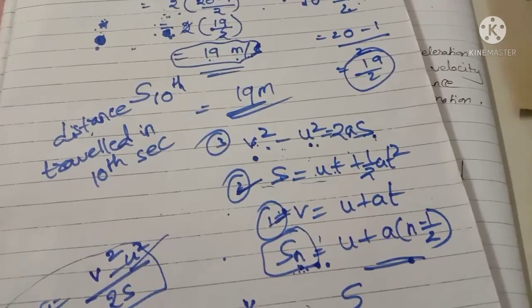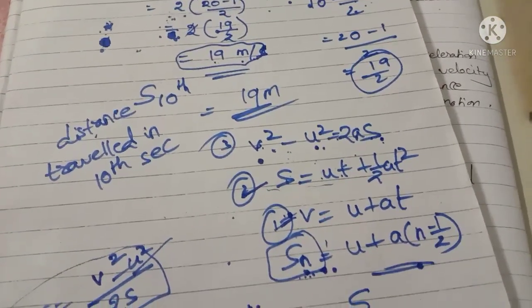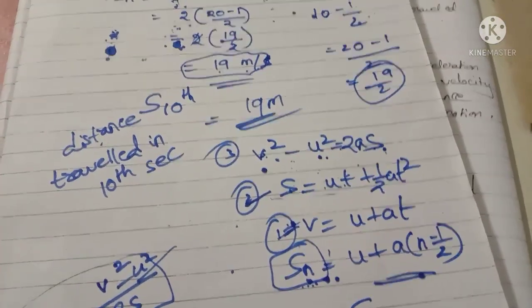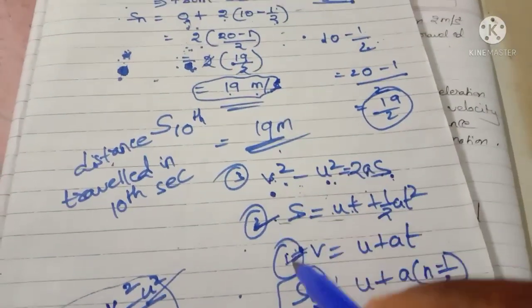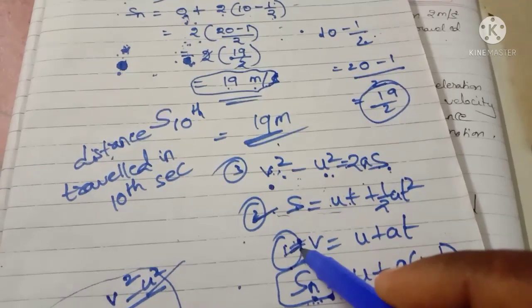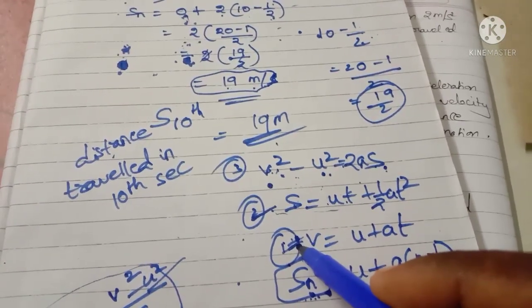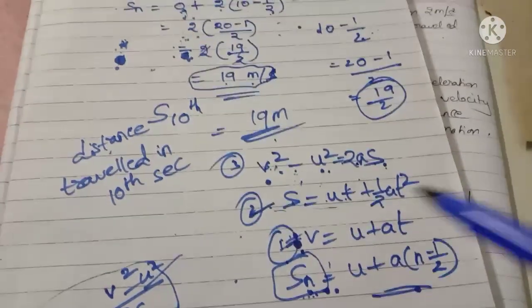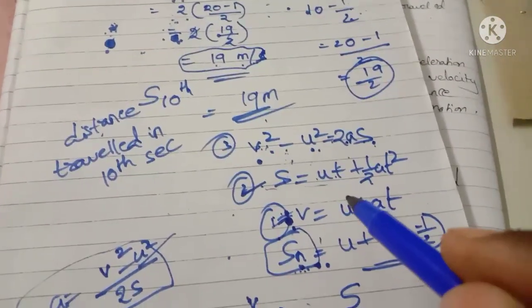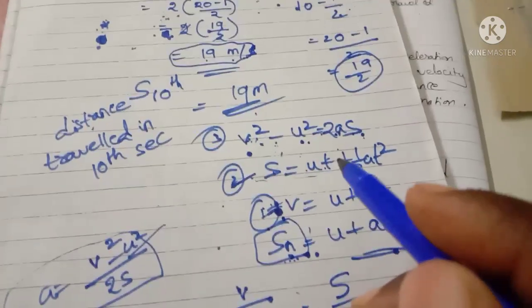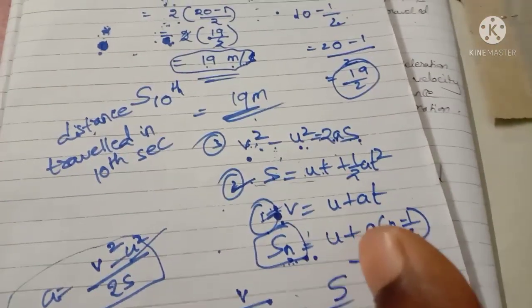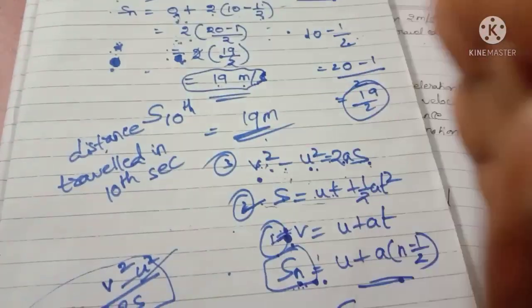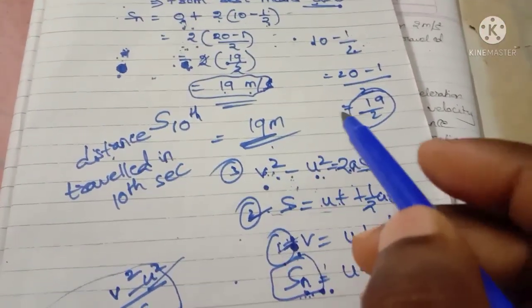The important thing is first try to note the given data and choose the equations which are suitable to the given question. Then substitute the values and do the mathematics. Okay, hope you all understood, my dear children. This is about our second unit motion. With this, our second unit motion is completed.